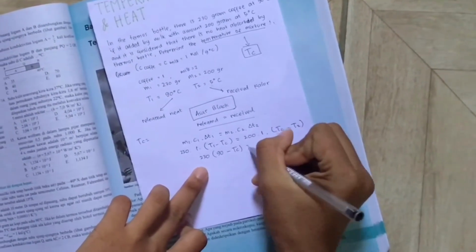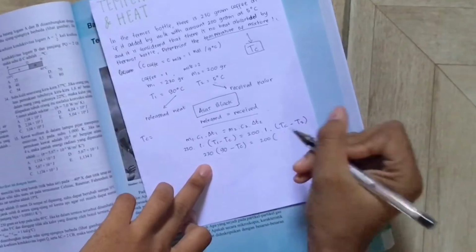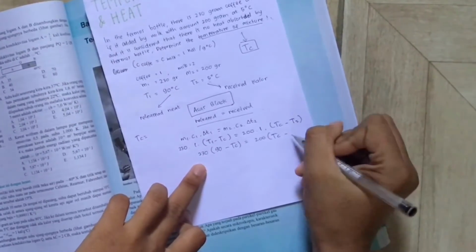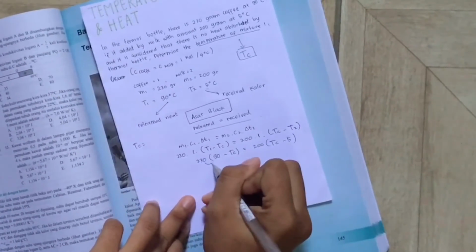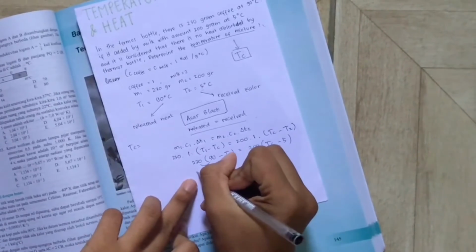As we know that T1 is 90 degrees and T2 is 5 degrees Celsius. We times it together.